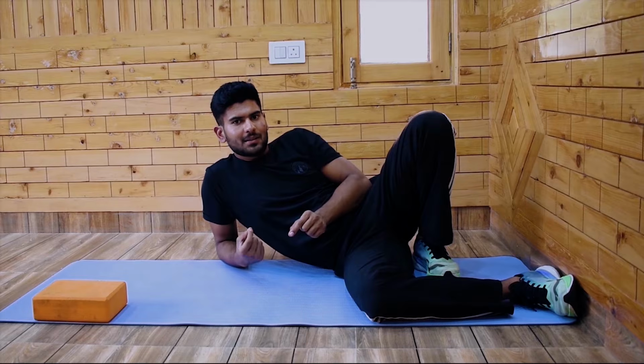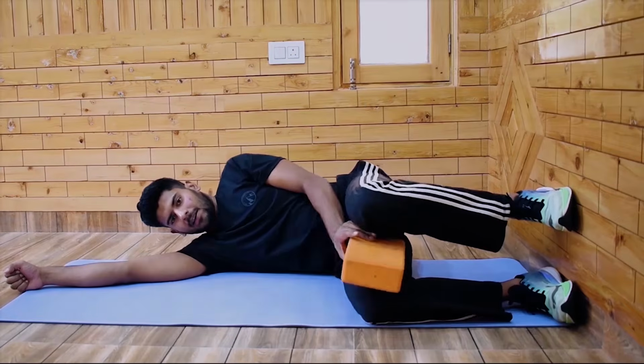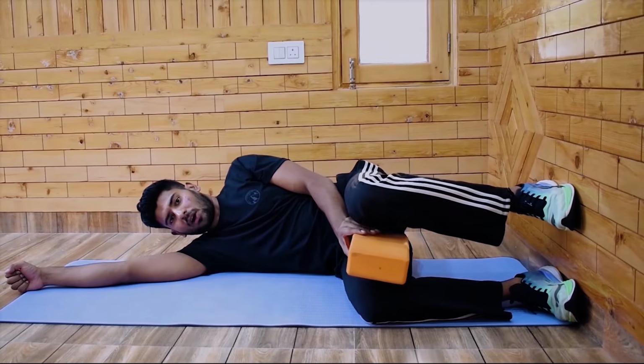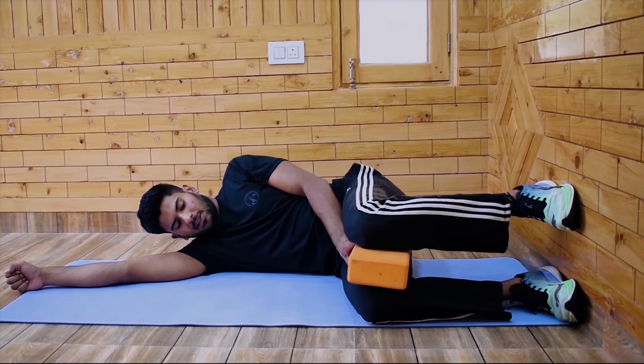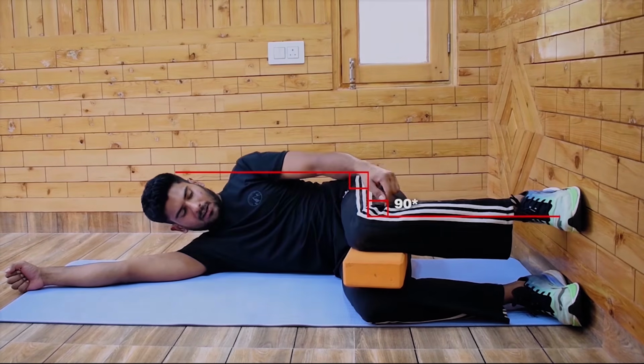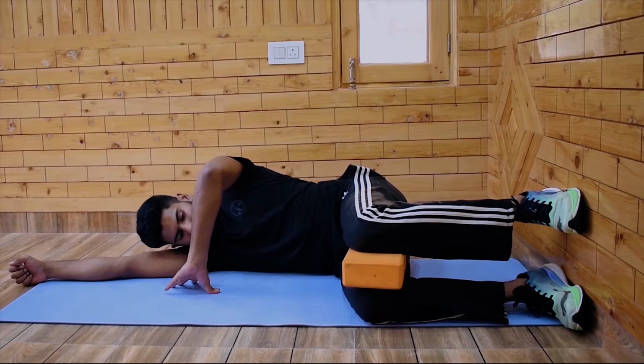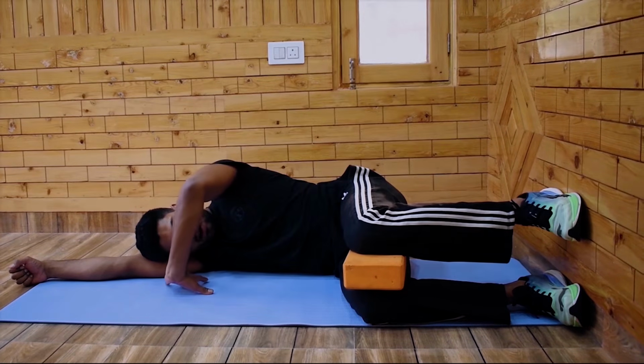Now this activity is the game changer. This will restore the frontal plane of the pelvis. Here I am using a foam block. You can also place a ball between the knees. It should not be too hard. 90-degree on the knees, 90-degree on the hips. Get into this position. Full feet contact on the wall.